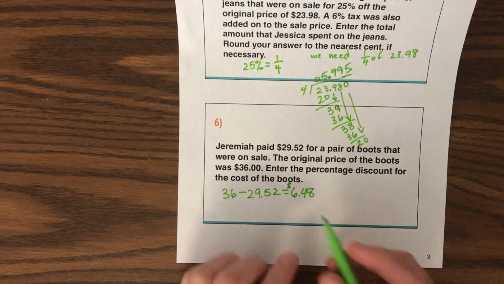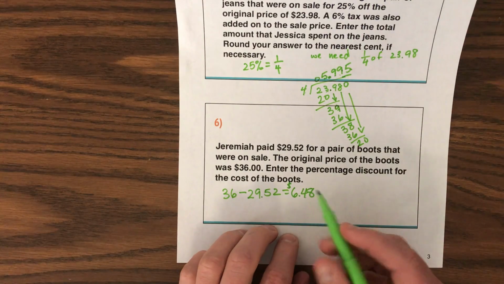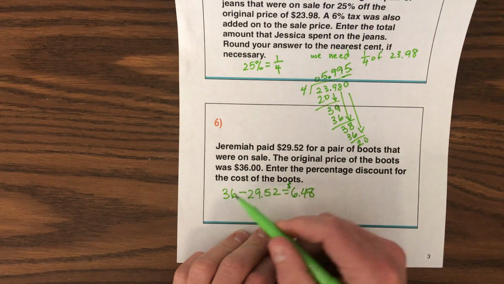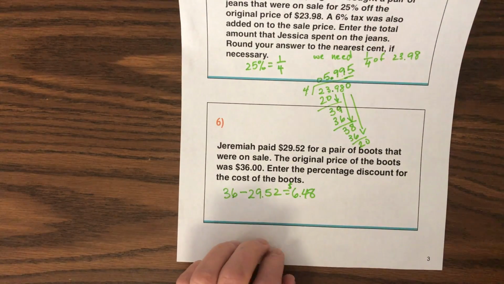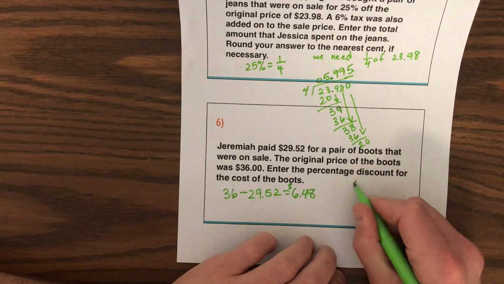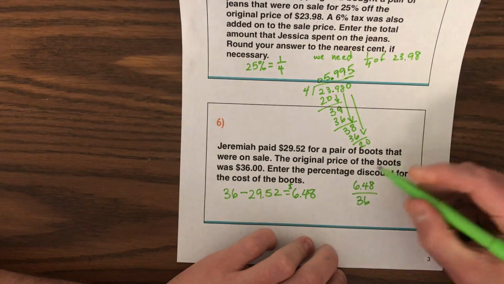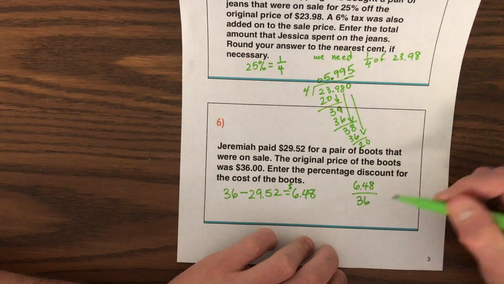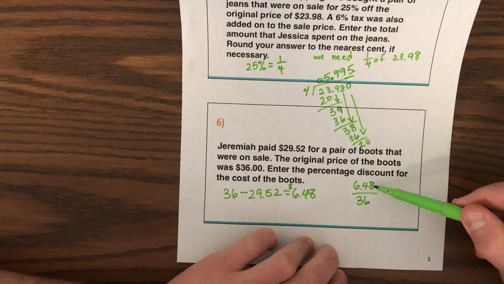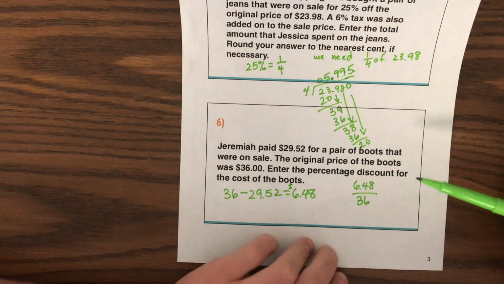And so if we just represent $6.48 as a percent of 36, that tells us the percent discount. And you can always find what one number is as a percent of another by just dividing them, right? If you do this division, 648 divided by 36, you get what percent 648 is out of 36.